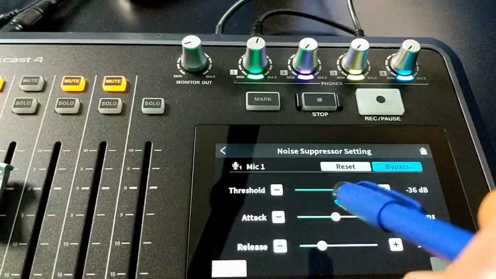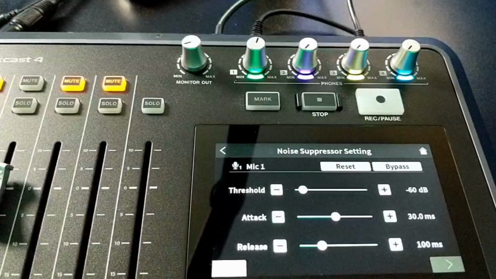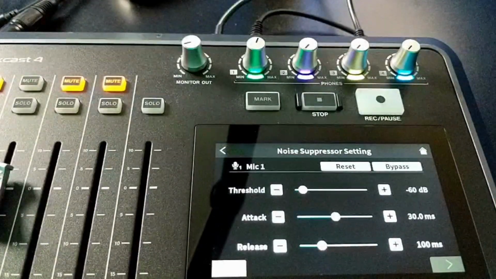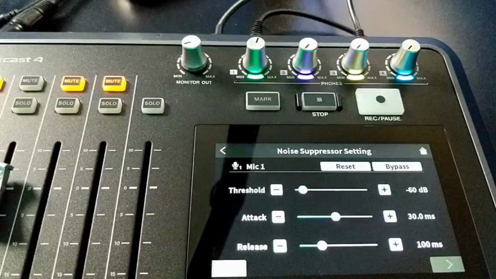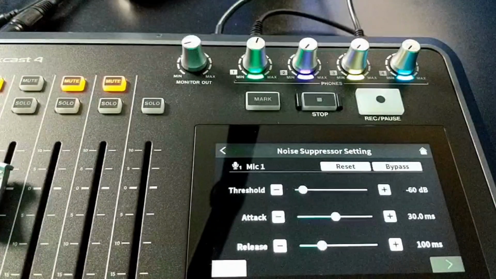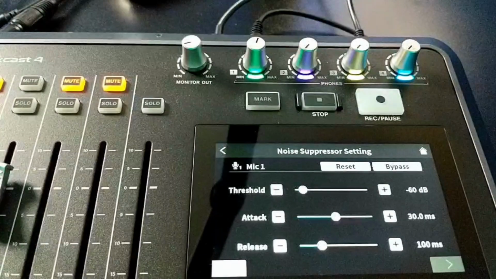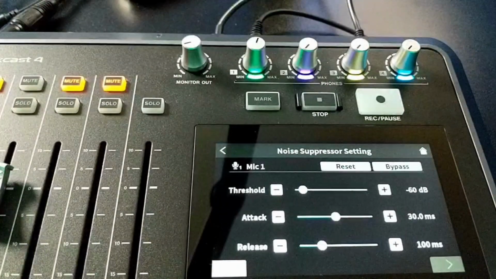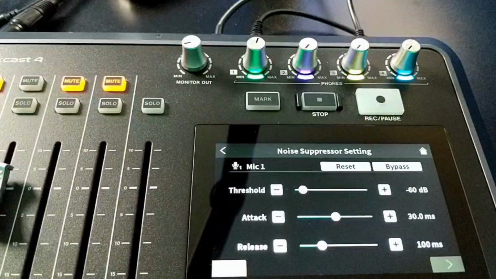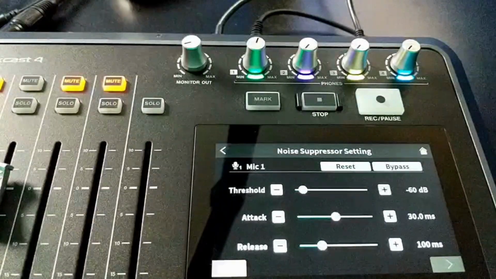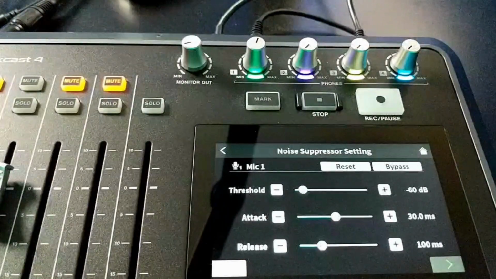So before I turn this back on, I'm going to ramp this way down. So now I have it at negative 60 dB, and you can hear it's not cutting off my words, but it has cut out the background noise. So you're going to have to play with this in your environment. As high as I go in mine is usually around negative 52 or negative 50 dB.